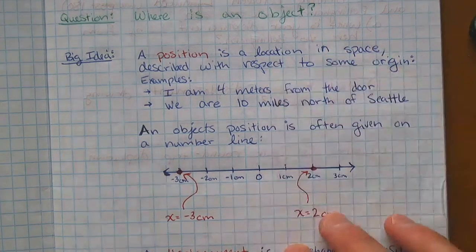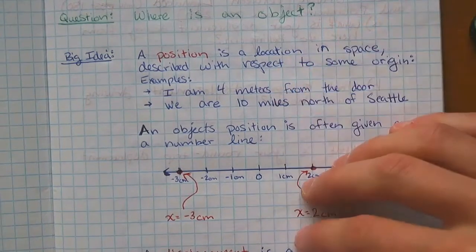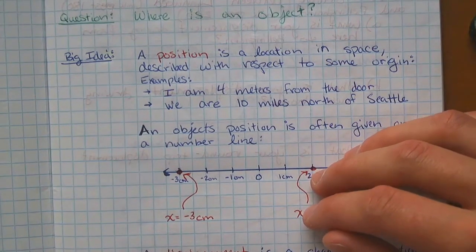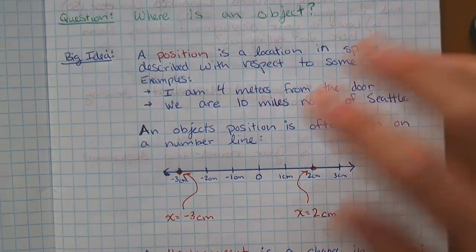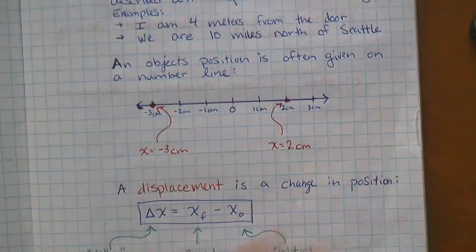Another example of when we use positions is a football field. If we think about a football field, technically it has two origins, and they flip-flop depending on what team you are. There's the 50-yard line and the 40-yard line; those would be your positions. That's another example of when we use it.